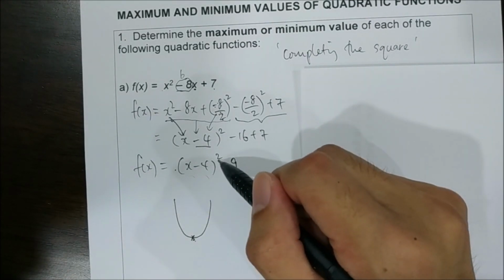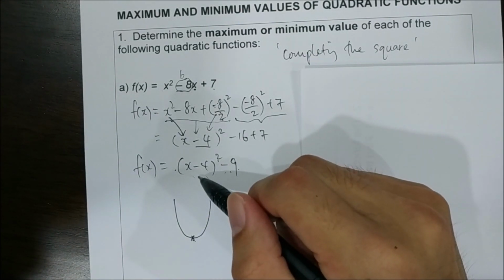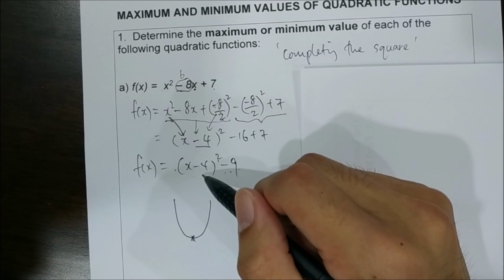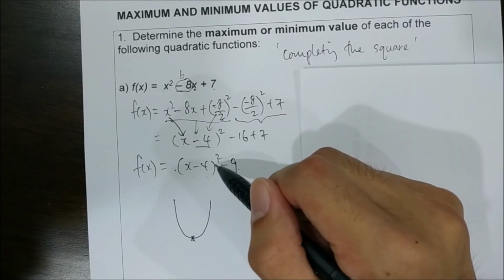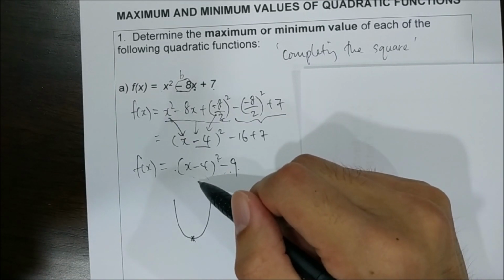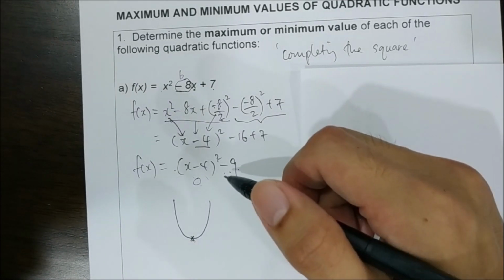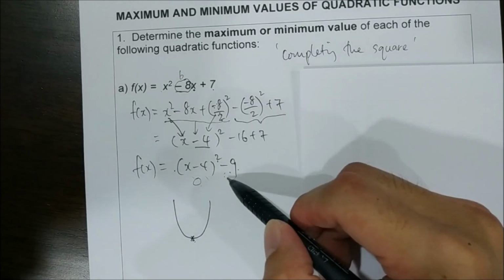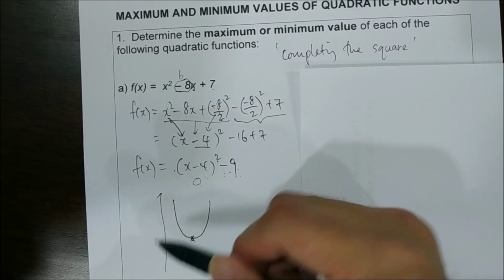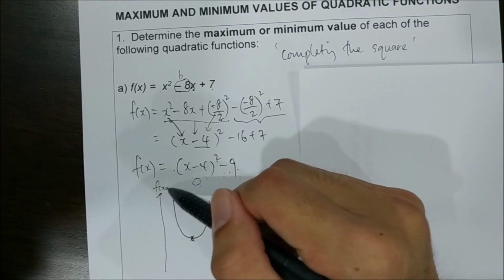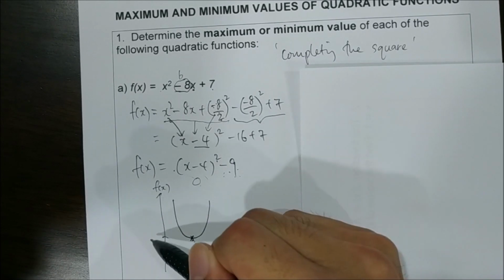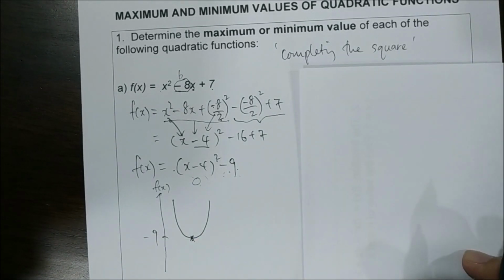Since this is a squared number, the value is always positive, and the smallest number that you can get from a squared number is 0. So when this is 0, 0 minus 9, you get f(x) equals -9. For your y-axis, which is f(x) here, you have a value of -9.